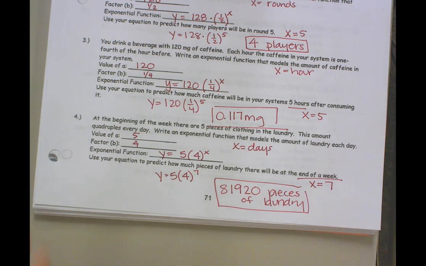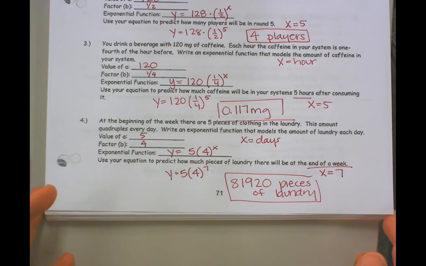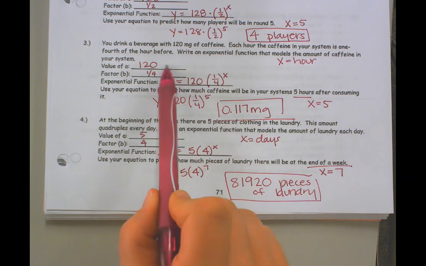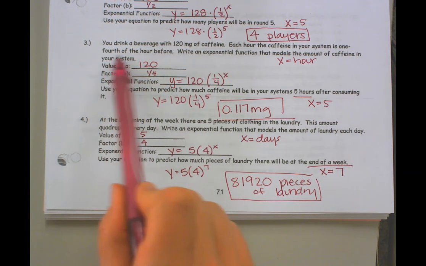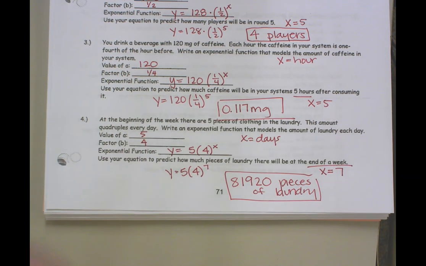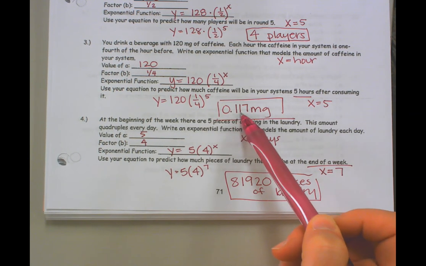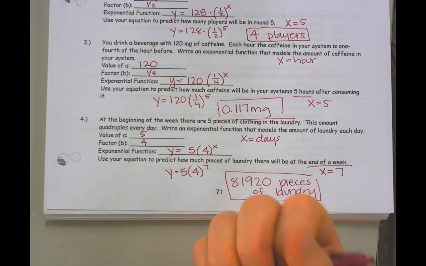All right, so hopefully you tried number 3 and 4. So 3 was starting with 120 milligrams of caffeine, and then our factor was 1/4, and it wanted to find after 5 hours. So when I made x 5, I got 0.117 milligrams of caffeine.